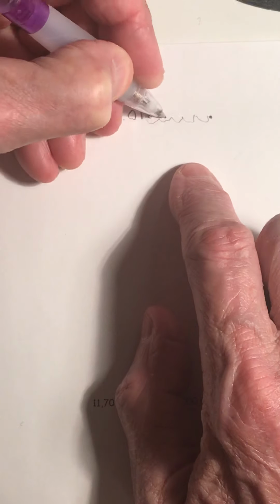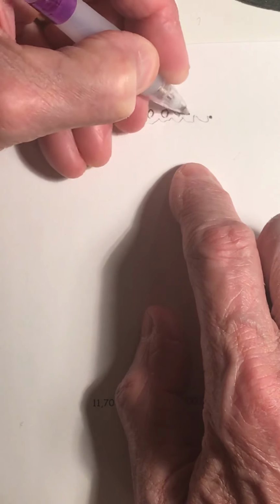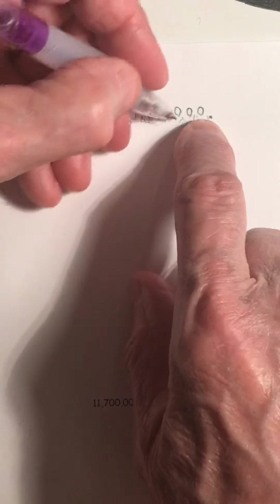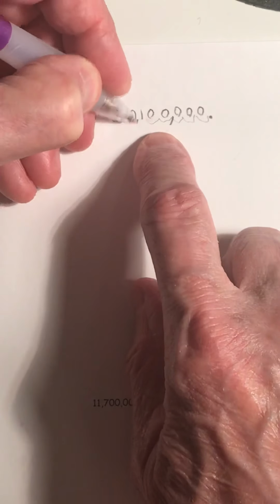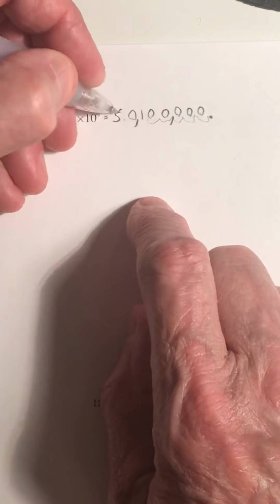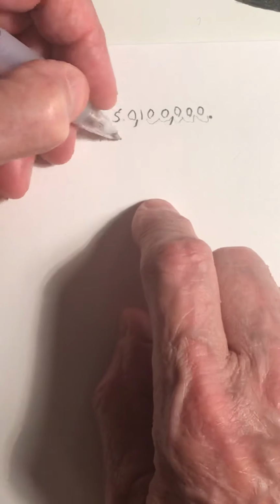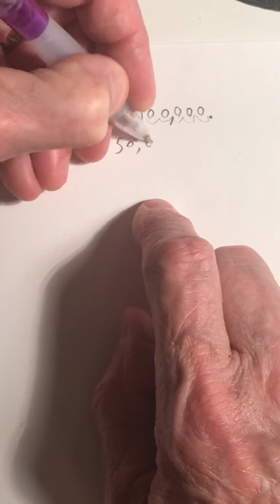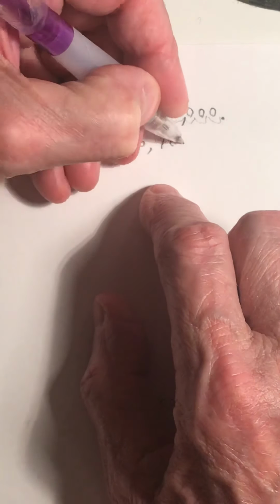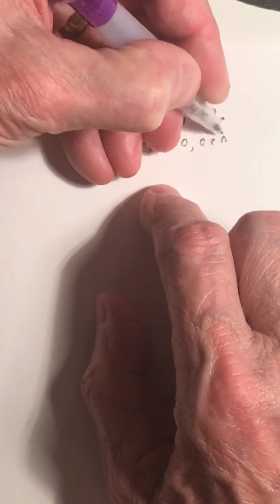I get dizzy. That's the word. Yeah, I get confused. So the point's all the way at the end here. We have a nice big whole number. That's 50,100,000. 50 million. Let me write it again a little neater. Oops. Spoke too soon. 50,100,000.